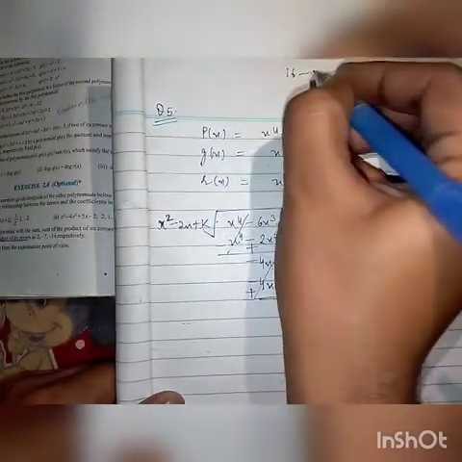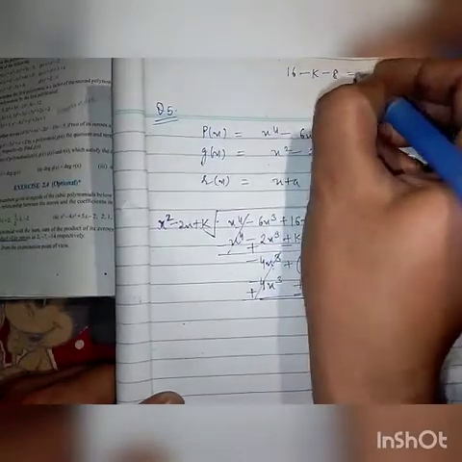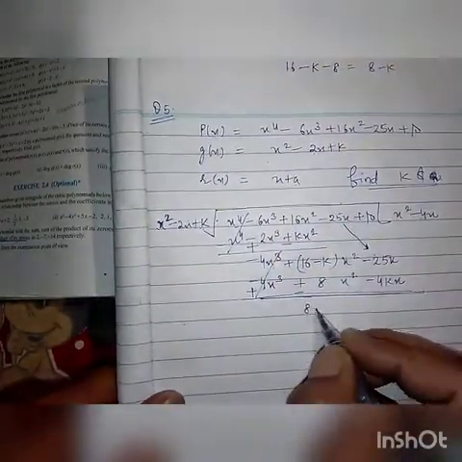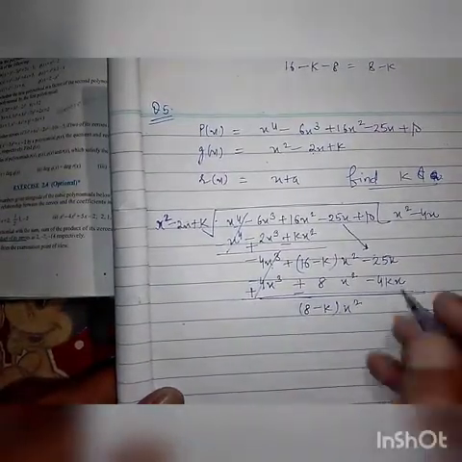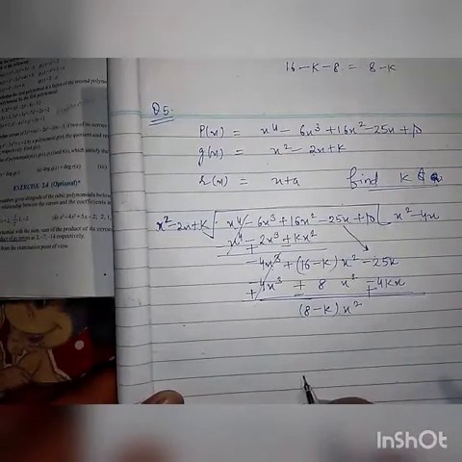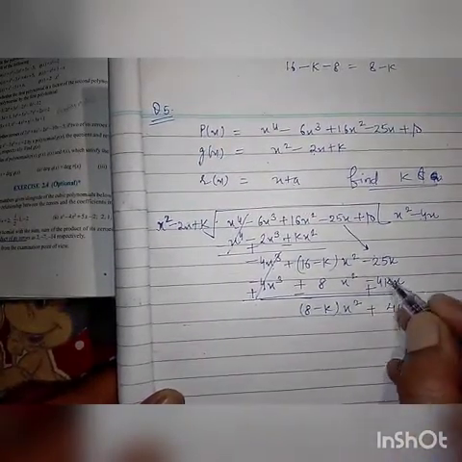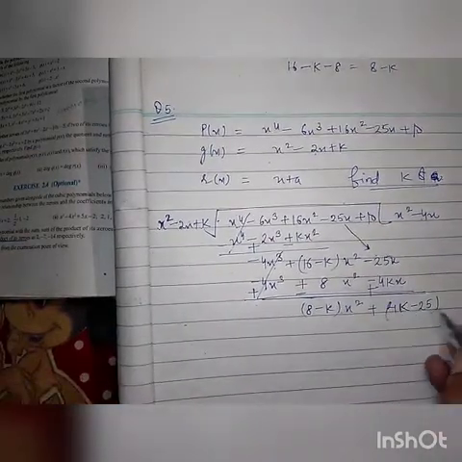If you don't know how to do it, 16 minus k minus further 8 will give you what? 16 minus 8 will be 8 minus k. So ultimately this will give you 8 minus k into x square. Clear? After that this will be made plus sign, so better to keep plus sign in front. Plus 4k minus 25. They are not like terms, so will be written like this only.